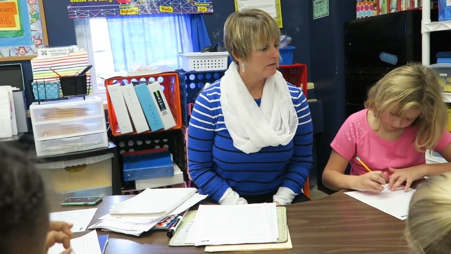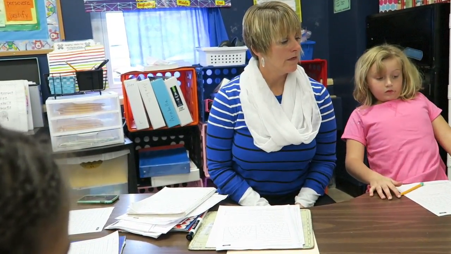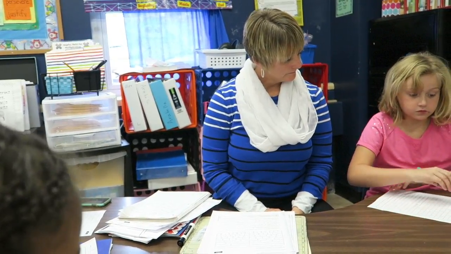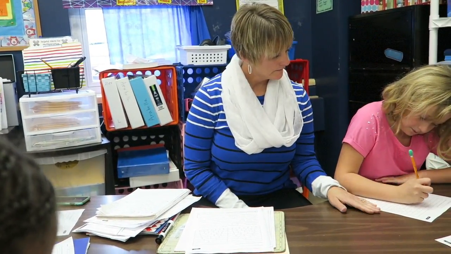So the next one says, which one's equal to 1/3? What fraction is equal to 1/3? Can you find 1/3 up there? Mark 1/3. Where's 1/3? Wait, 1/3. Okay, now you're looking for something that's in line with 1/3.